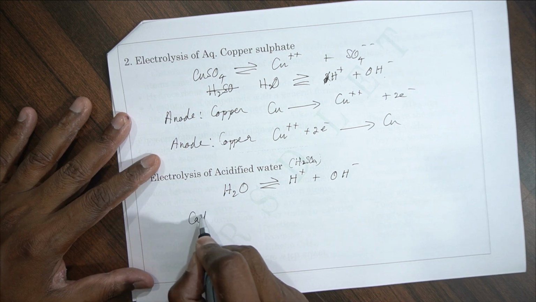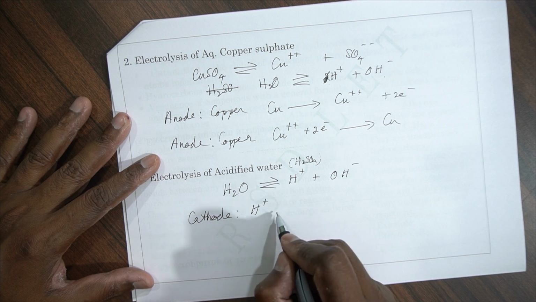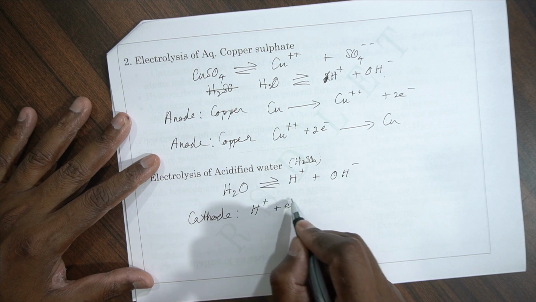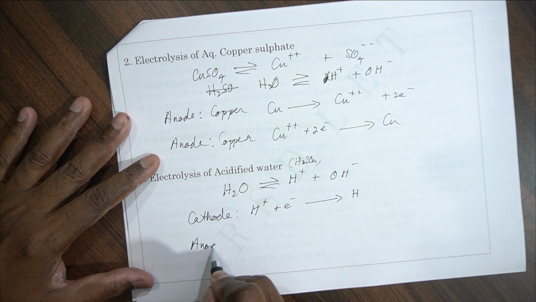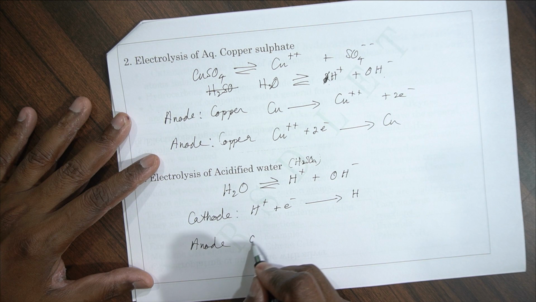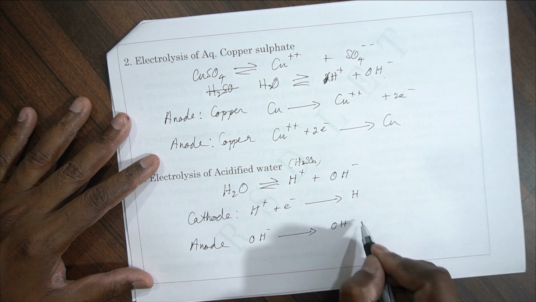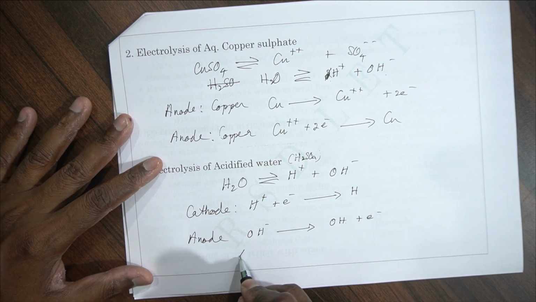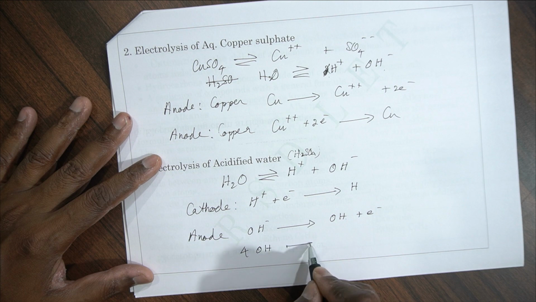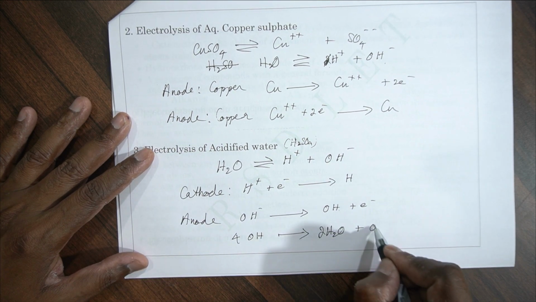Now what is the reaction at the cathode? At the cathode we have H+ ions and they will take an electron and form a neutral hydrogen atom. At the anode we have OH- ions and they will give OH plus an electron. Now OH is unstable, so 4 OH will change to 2 H2O plus O2.